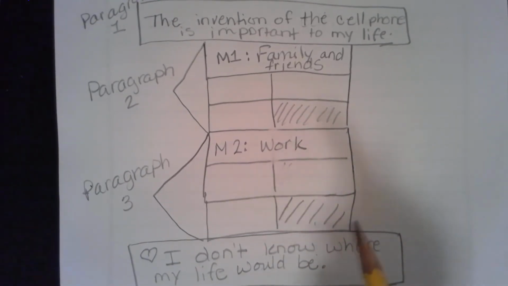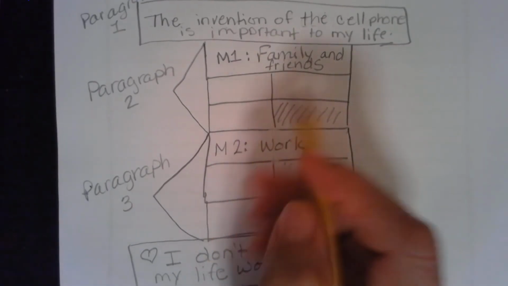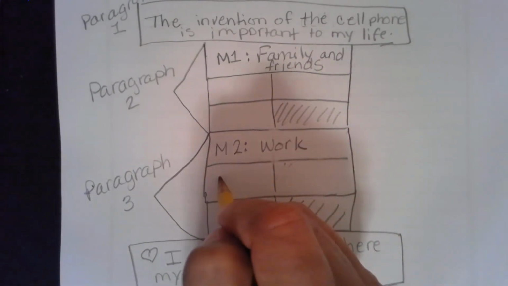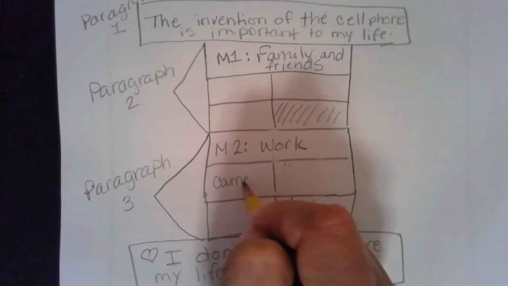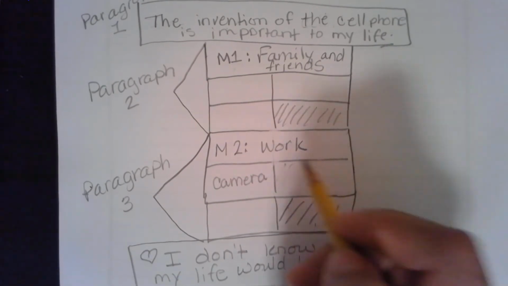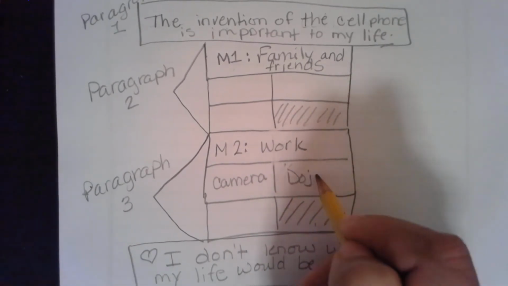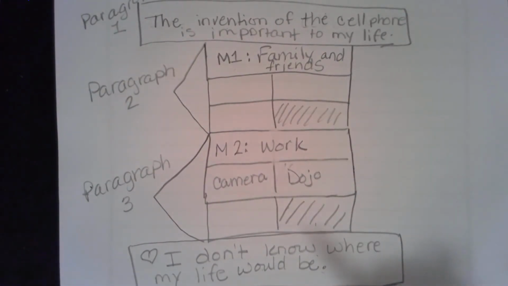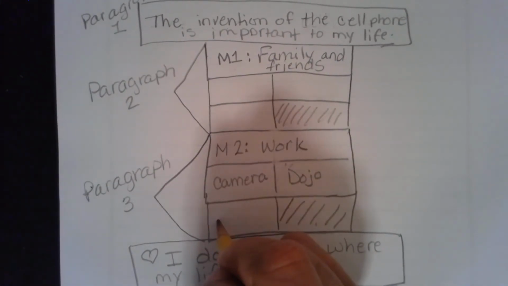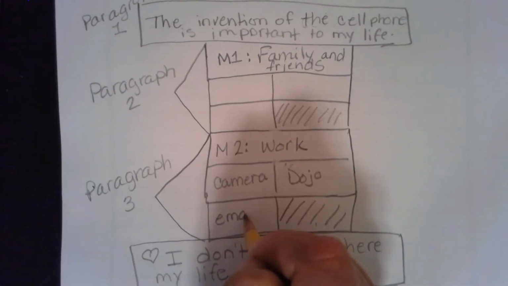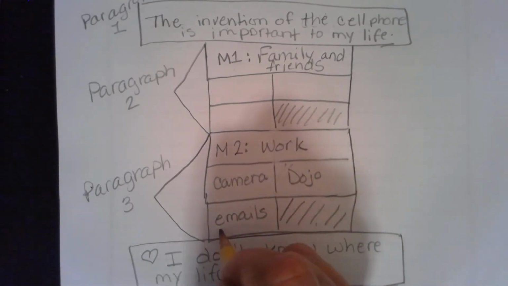I may have similar things, but the purpose for each one is going to be a little bit different. So here I do use the camera. I use Dojo. And a lot of times I do check my emails and text.